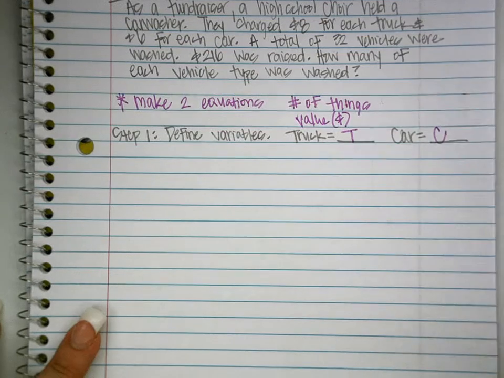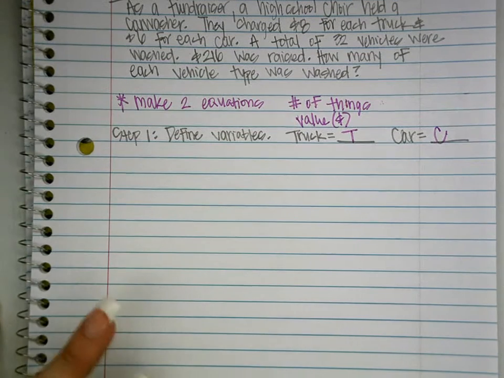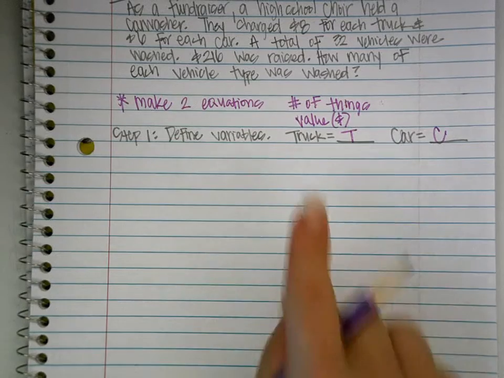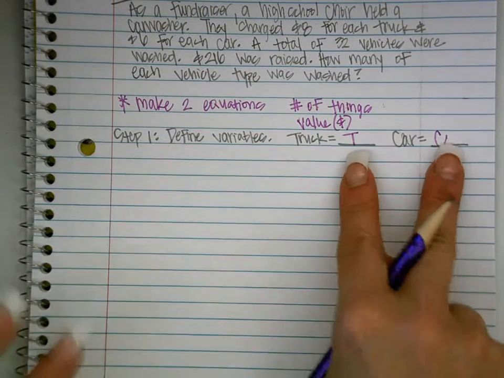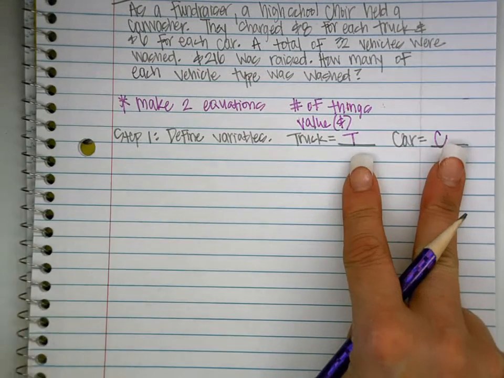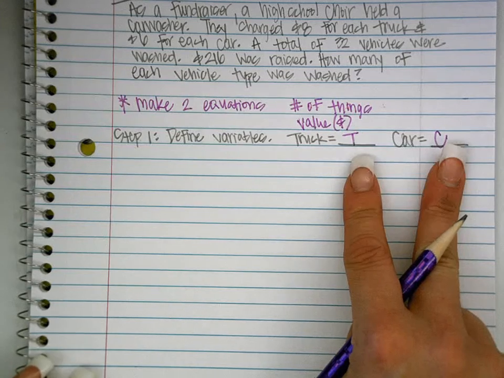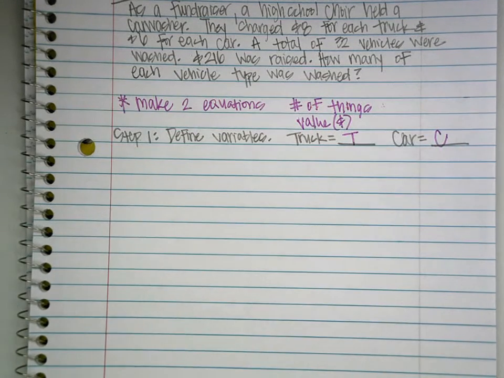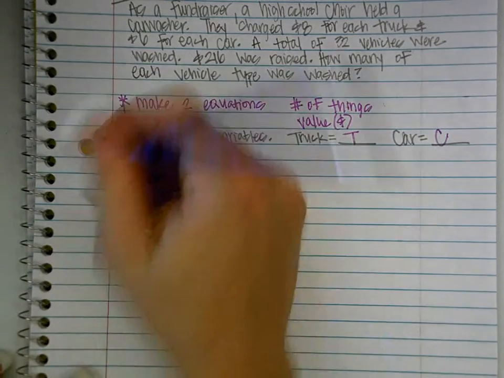C. Okay, some teachers, whenever you had Algebra 1, always made you use X and Y. I don't care if you use different variables. These two make sense to me, so I would probably prefer that you use these instead of x and y. But if you use x and y, make sure you know x is trucks or y is trucks, something like that. Make sure you write it down somewhere, otherwise it gets really confusing at the end.